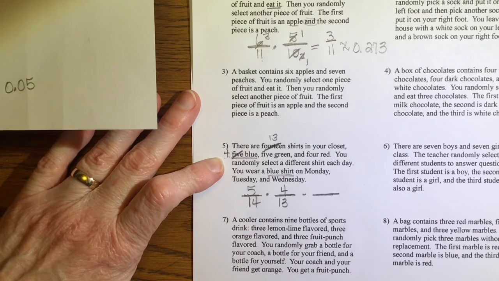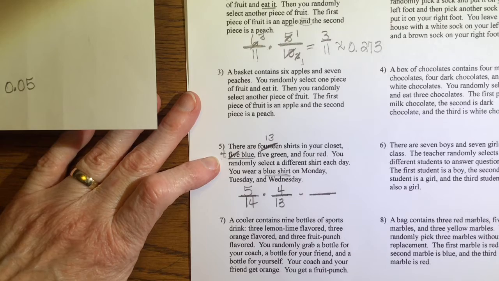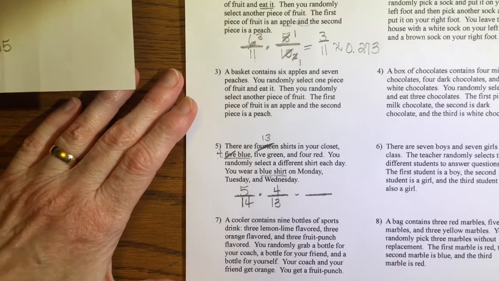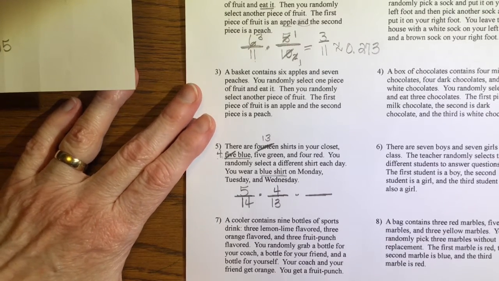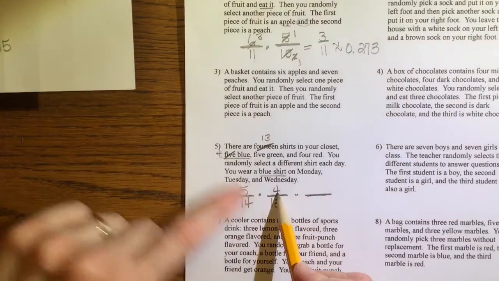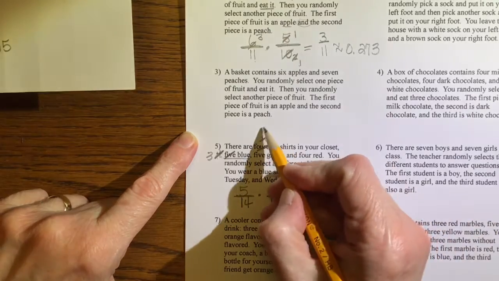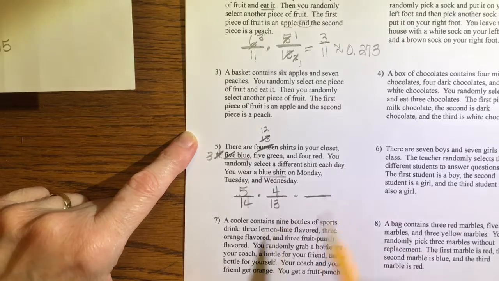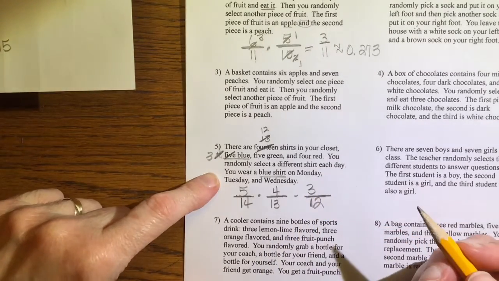I keep referring back to that, but that's the difference, because a lot of times in an Algebra 2 or college algebra class, these are going to be mixed together. You'll have independent and dependent. So I try to clarify which one is different. Are you putting it back? Are you not? And then on the third day, now what's happened? We took one away, so now we only have 3 blue shirts, and we only have 12 shirts left in the closet, say 3 and 5 and 4. So there are 12 shirts to choose from, and only 3 of them are blue.